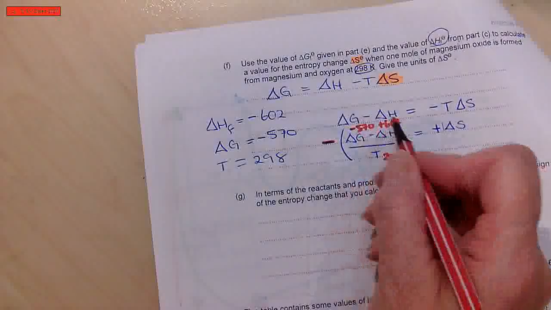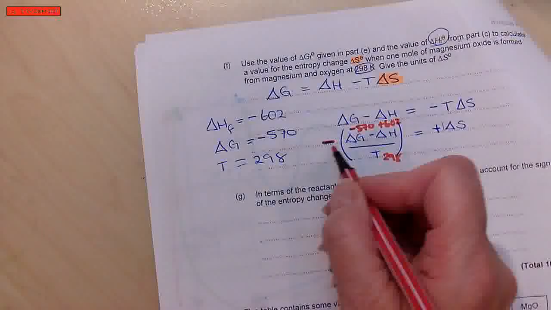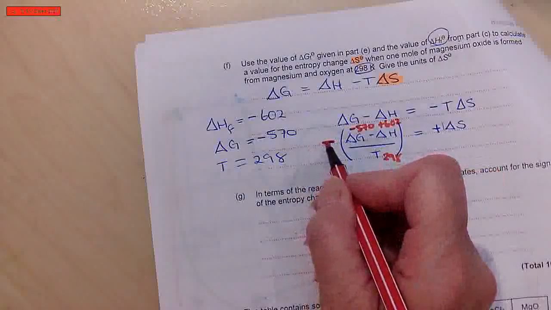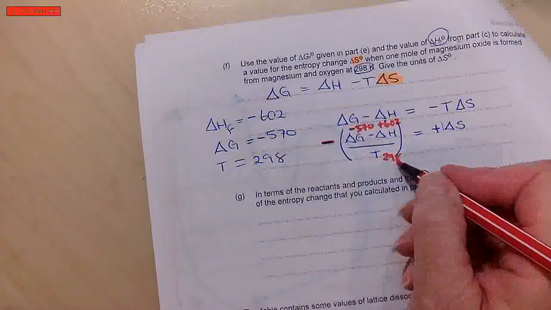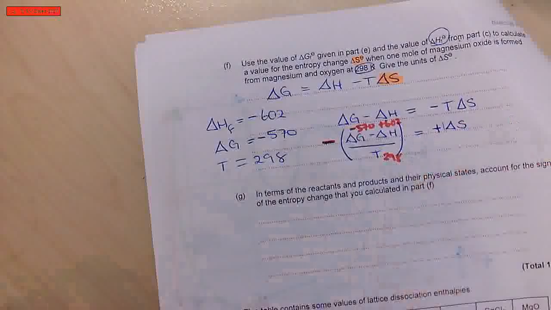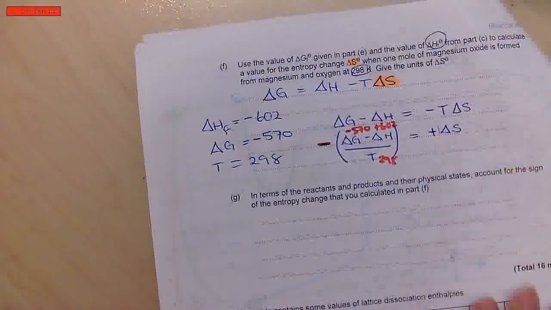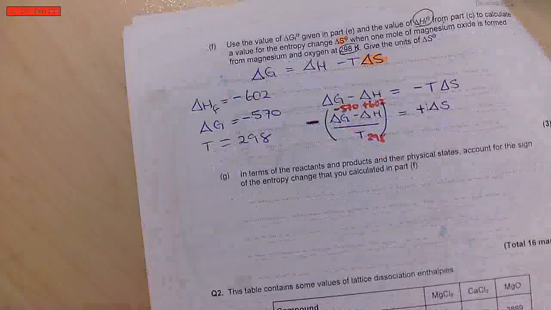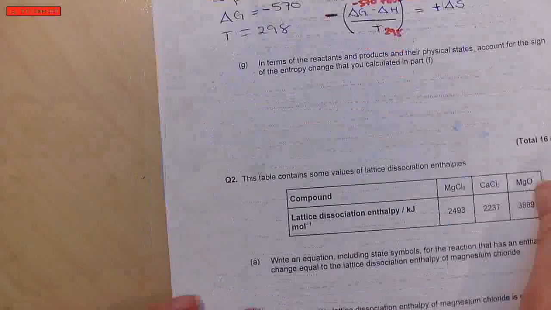Minus 570 plus 602, that's going to be a positive number, and then I've got a minus outside, so overall it's going to be minus, divide by 298, and it will give me the delta S. You can work that out. Okay, so that's the first one.